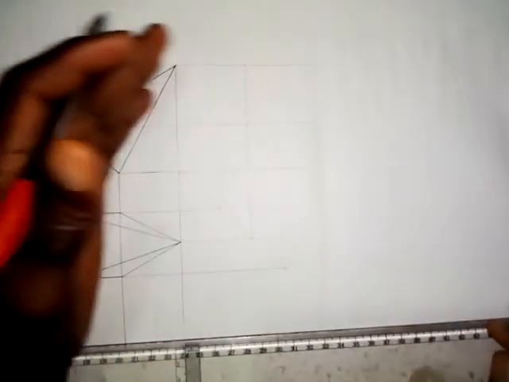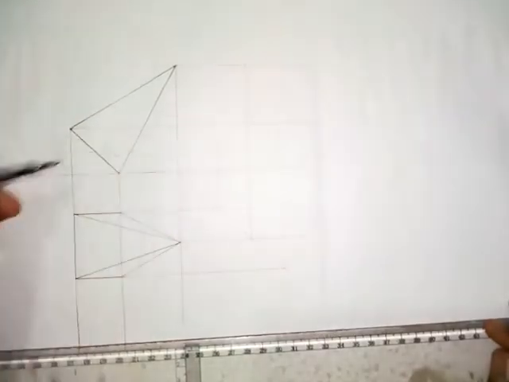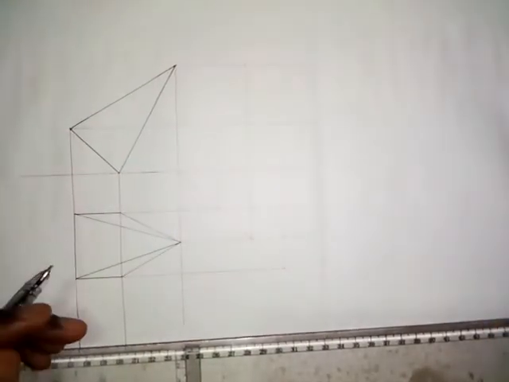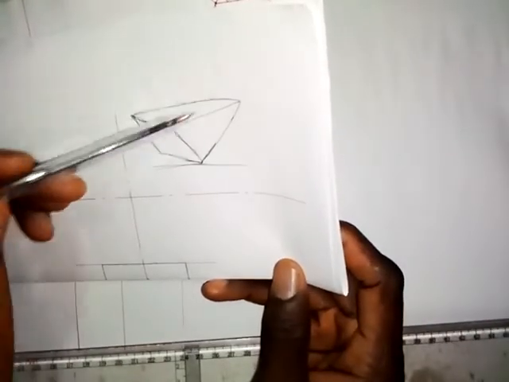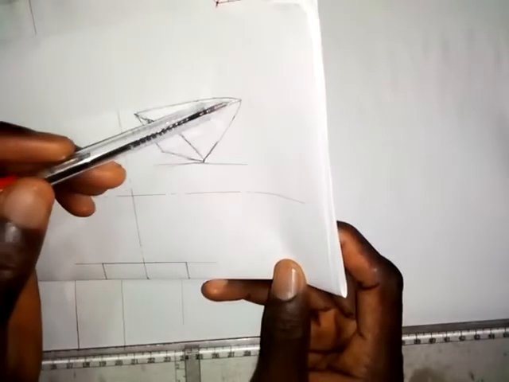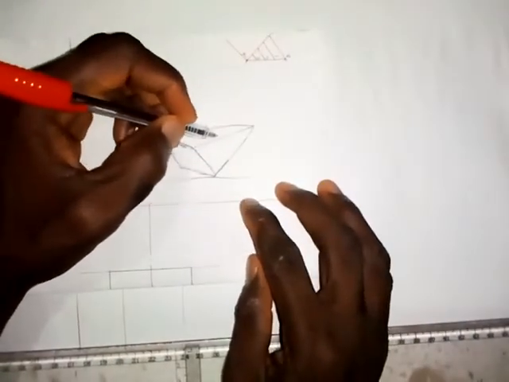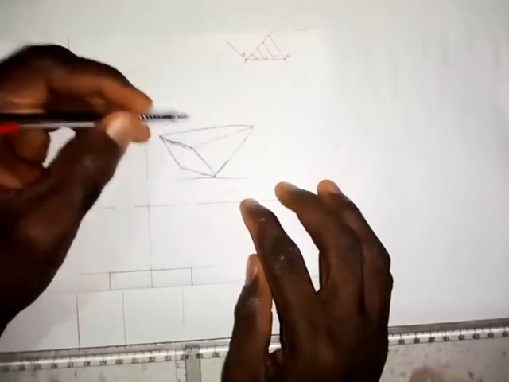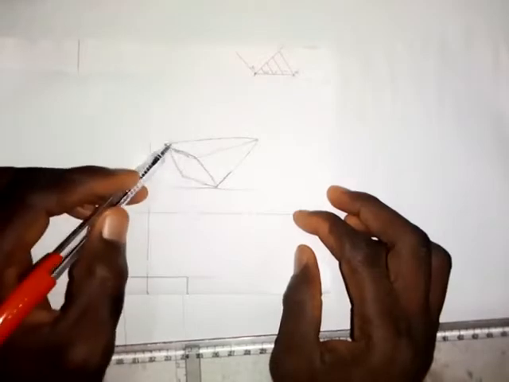When I'm looking at this object in this direction, I will see this line, I will see this line, and I will see this line. But this line will be hidden from me, and there is another one that we have here that will be hidden from me. So this line and this line will be hidden from me. Why these ones? I will see these ones.